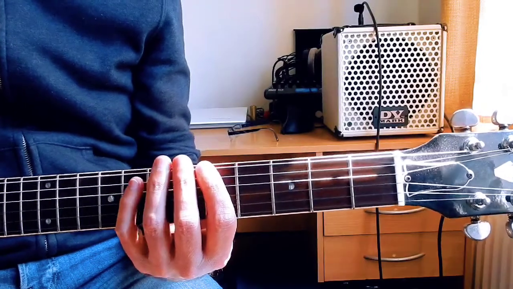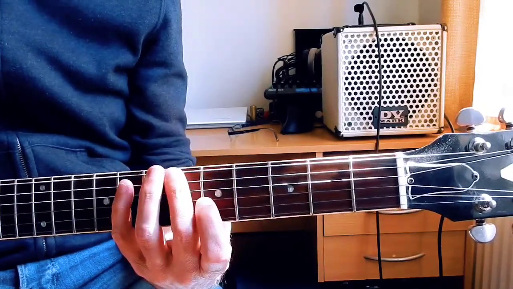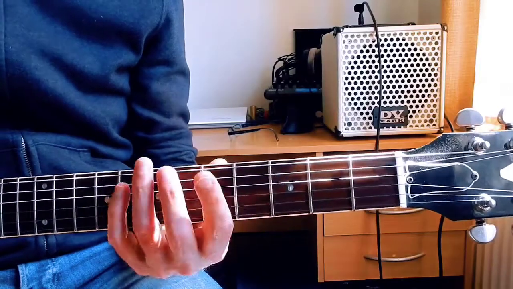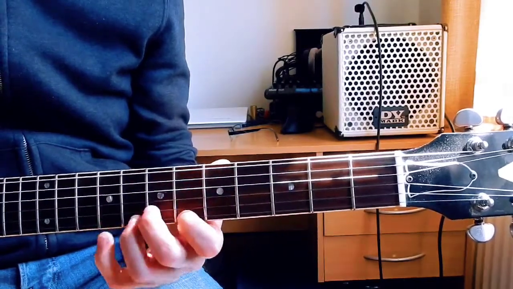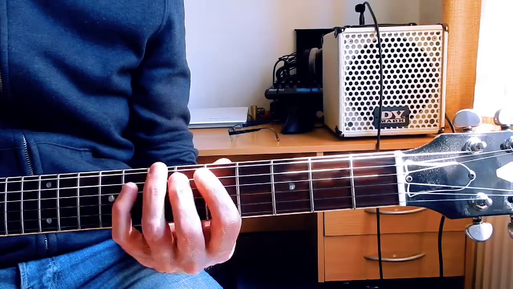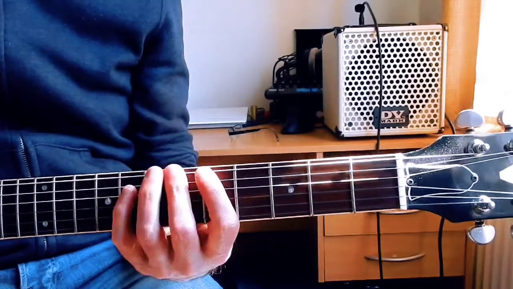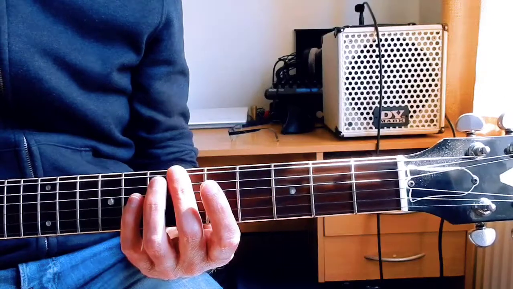Then E flat. I could again play from the 5th. Actually, let's play from the 5th. And I have A flat, and here again I could probably stretch.